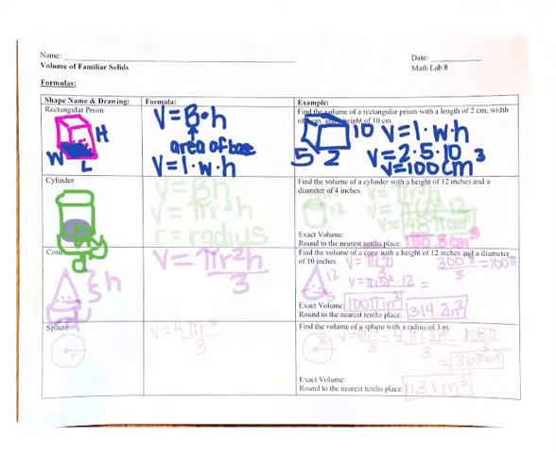So the formula for a cylinder, we have the area of the base times the height. But this time, our base is a circle, and the area of a circle is pi r squared, so the volume is pi r squared h. And r, if you don't remember, represents radius. And radius is always half the diameter, so don't forget that.